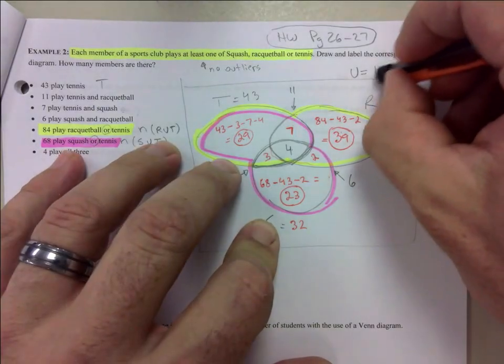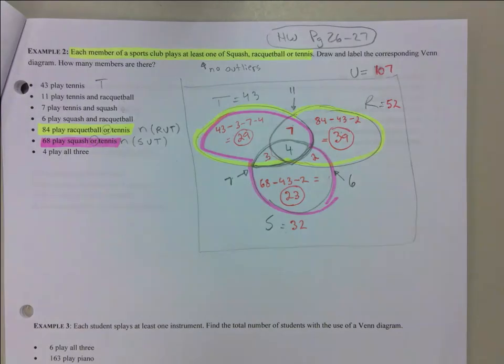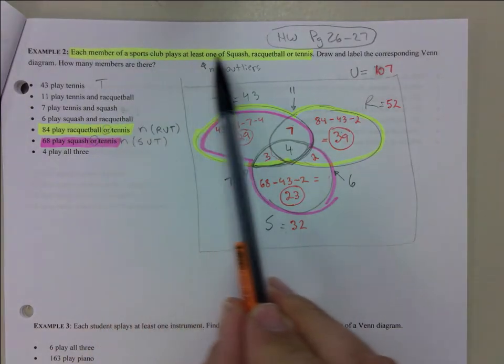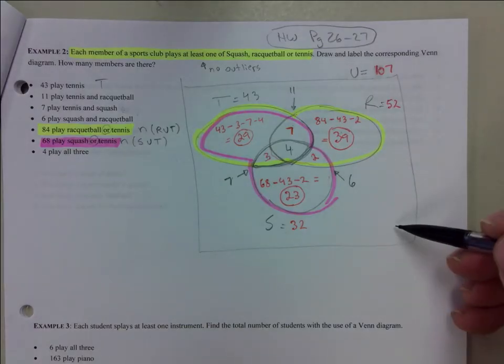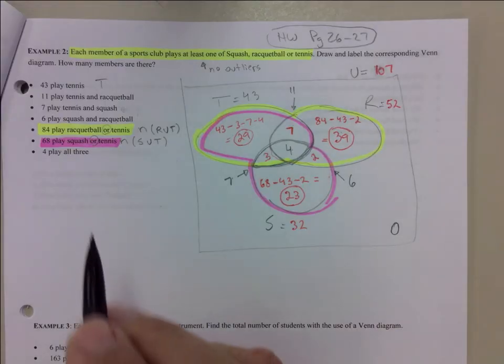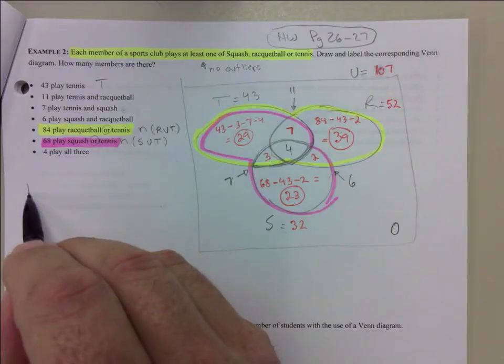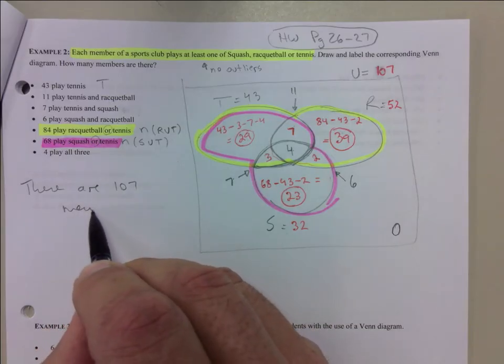I'm going to use a red pen here. 107. So there are no outliers because of that statement there, that everybody's in at least one of them. So we were guaranteed no outliers. So we can put a 0 here if you want. Doesn't hurt. Okay. So that's how we did that one. Lots of moving pieces, but if you're careful, you should be able to do that. And now I can ask you, it actually did ask me how many members are there. There are 107 members.